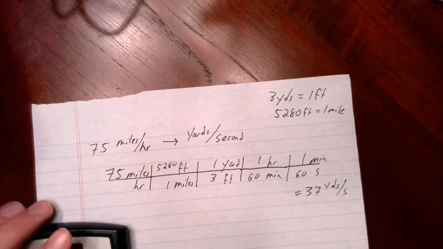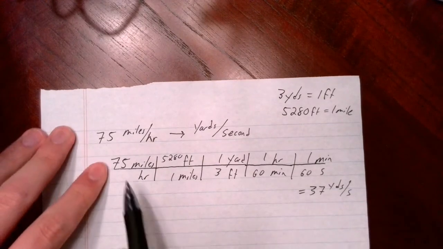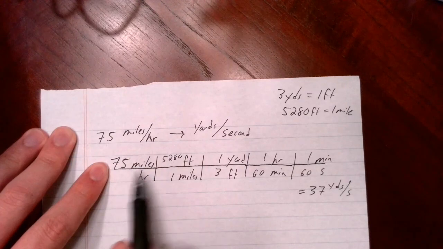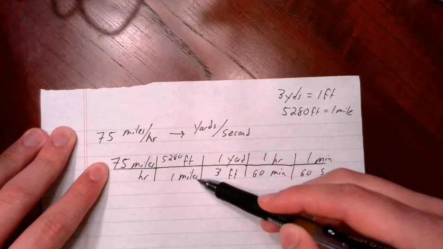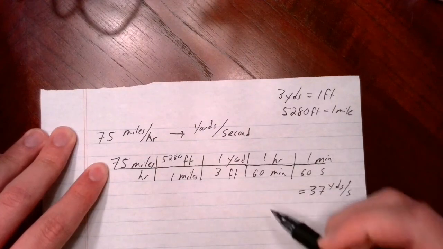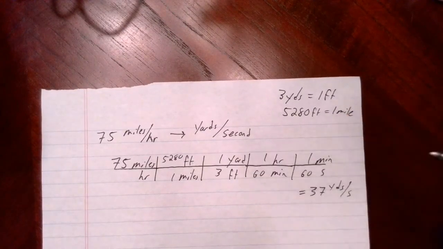Okay, so hopefully when you typed it in, you got about 37 yards per second. So you got 36.6 repeating, and then you rounded to two significant digits. So let's go ahead and talk through it. I started off with 75 miles per hour. I chose to handle the miles first, so I dropped miles to the bottom, converted from miles to feet. Then I dropped the feet down to the bottom, converted from feet to yards. Then I'm good on top.